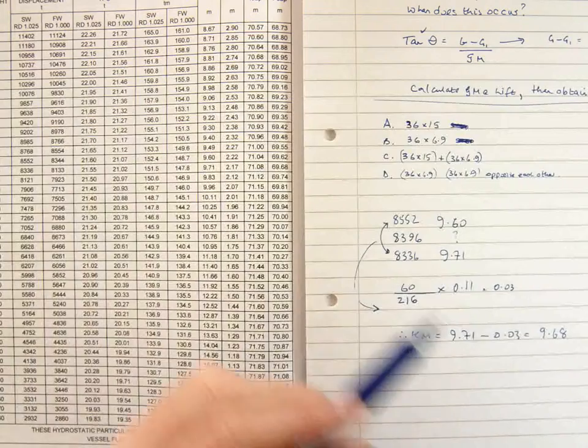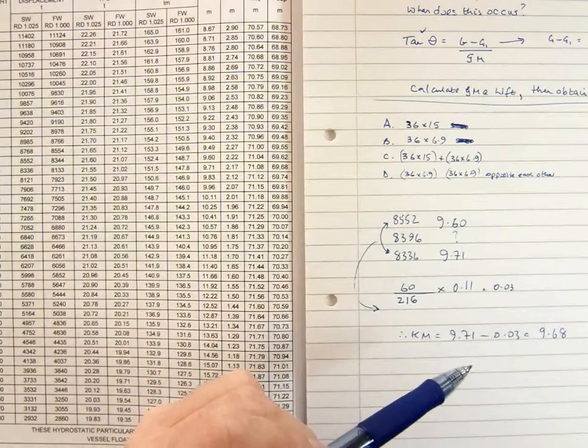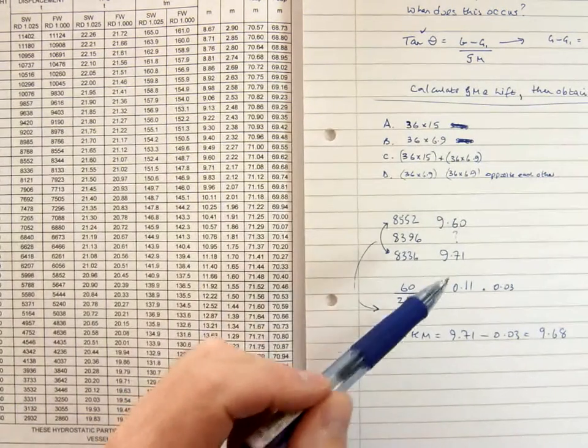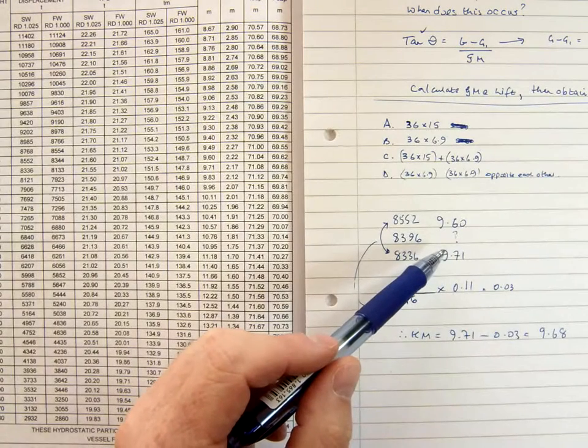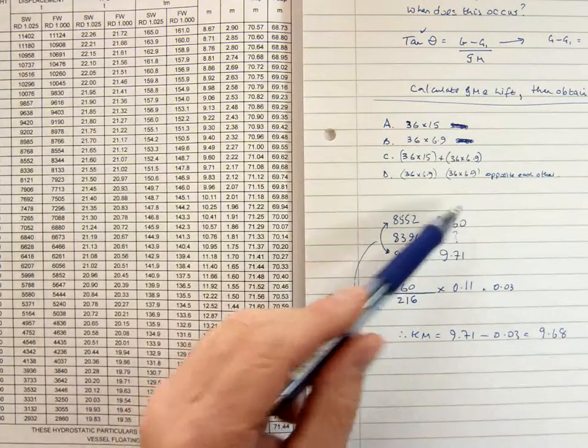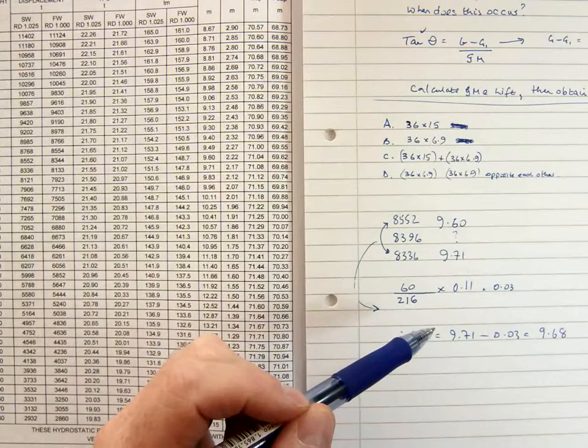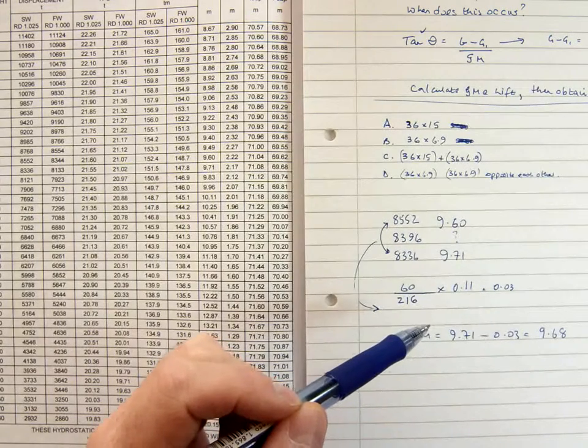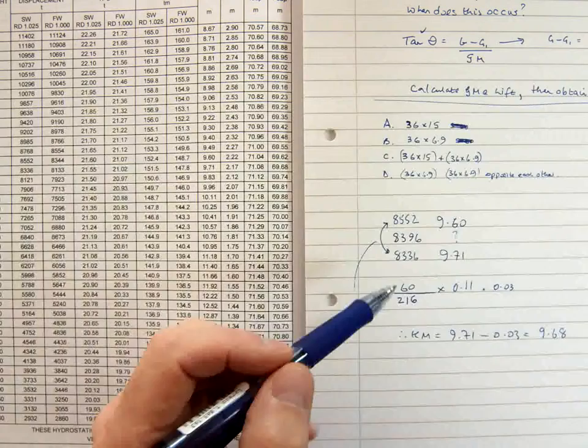Well, before we do the interpolation, it must fall between those two values. It must fall between 9.6 and 9.71. If you calculate it mathematically and are outside those parameters, you've done something wrong. There's different ways to interpolate. I'll just show you the way I use.